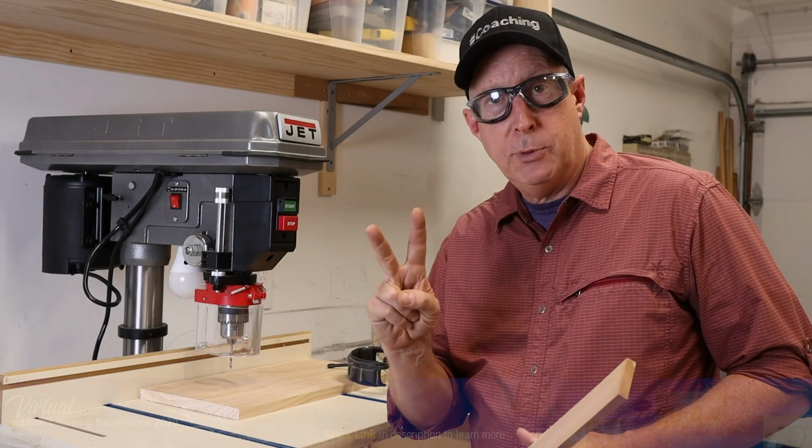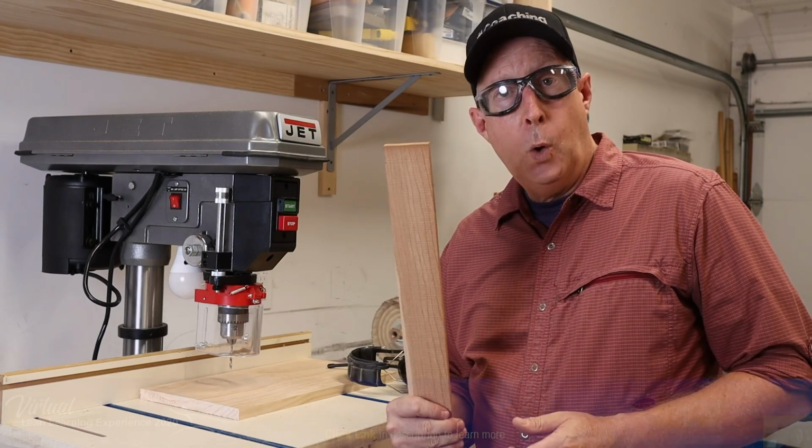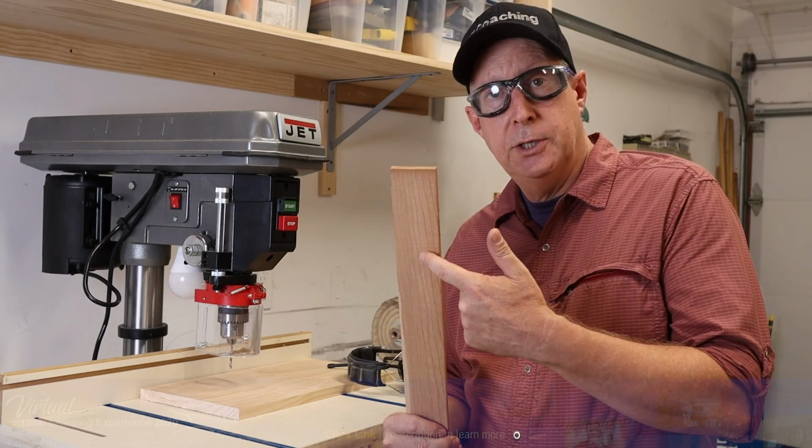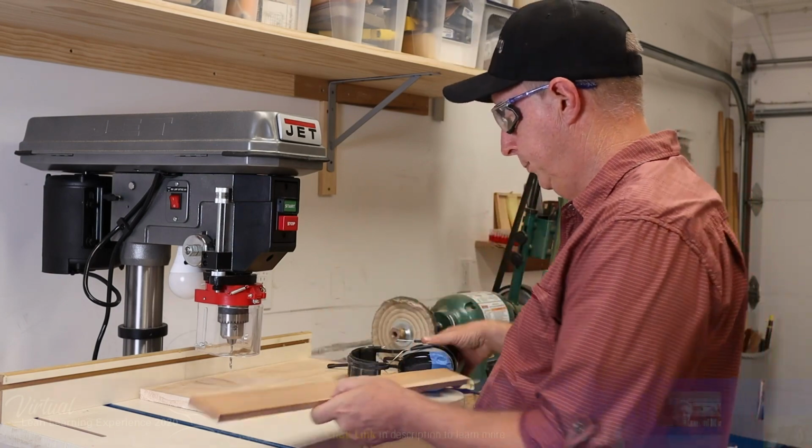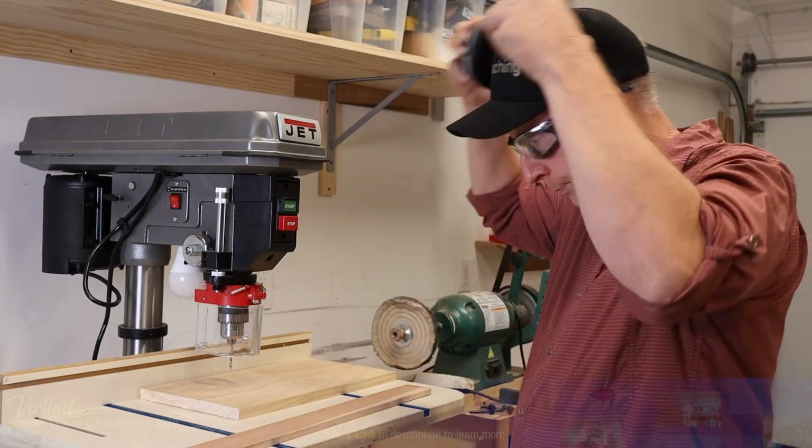That's one example. Okay, combination example number 2. Gonna drill a hole in this board, 1/8 inch, and then countersink it in a 2-step process. So step 1, drill the hole.